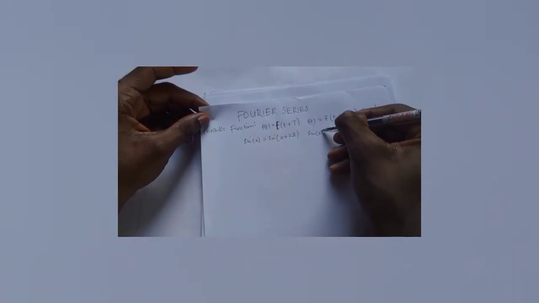This can be a periodic function only if the next interval is sine of x plus 4 pi. If it repeats itself in this form, it means that the function is a periodic function.